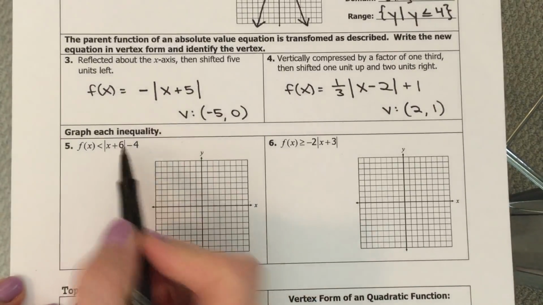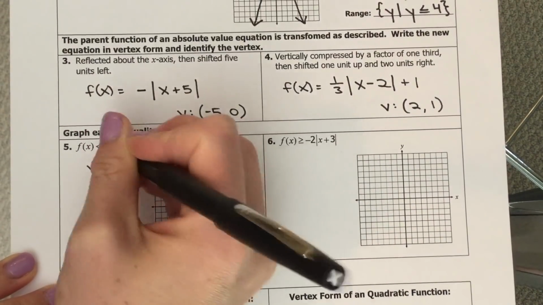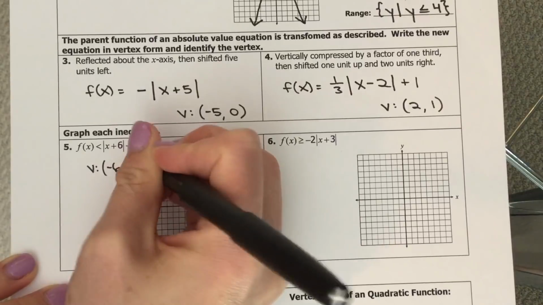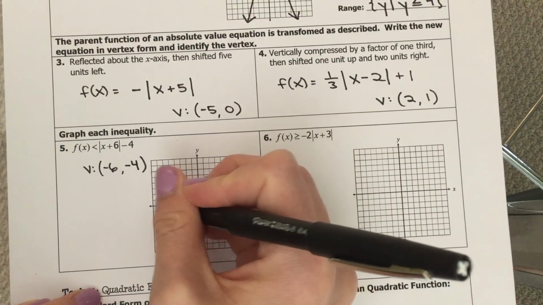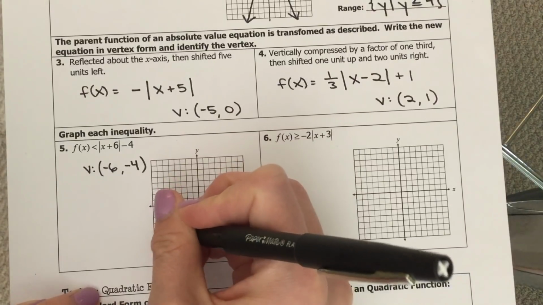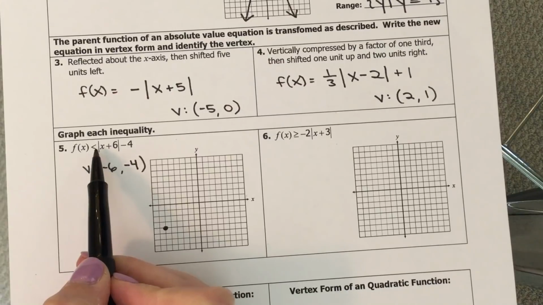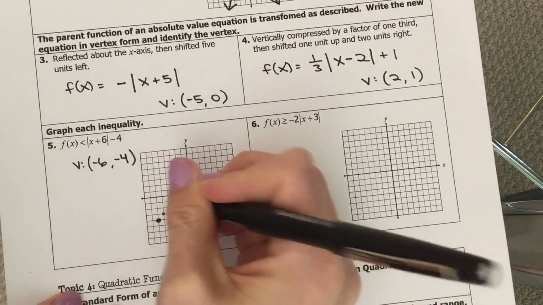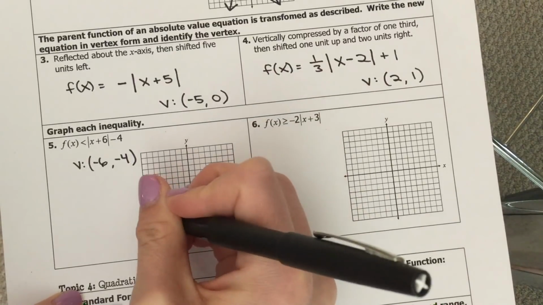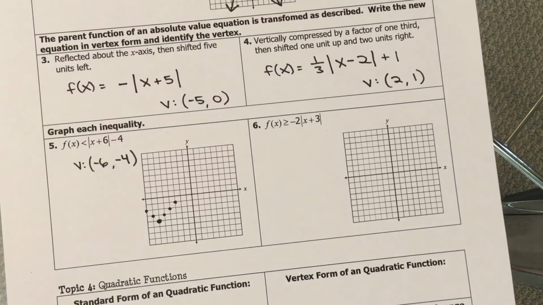All right, so the graph itself, let's start with our vertex. So the x-coordinate is -6 and the y-coordinate is -4. So we'll do that. 1, 2, 3, 4, 5, 6, and then down to -4. So that's the vertex. And then the number right here is just a 1. So we go up 1, to the right 1, up 1, to the right 1 a couple times, and then you repeat that same pattern in reverse on the other side. All right, so that's what the shape is going to look like.